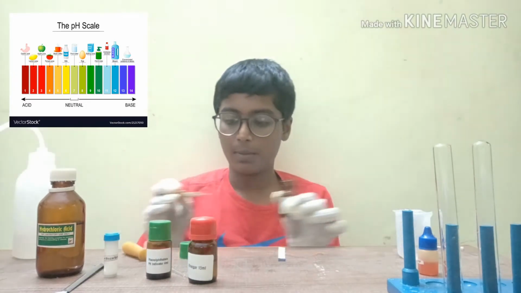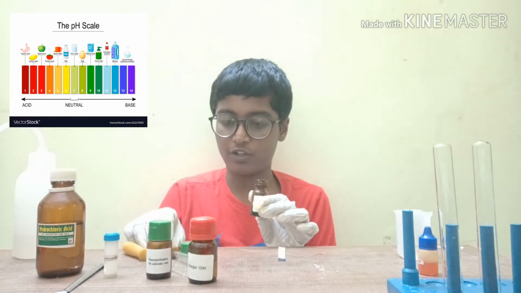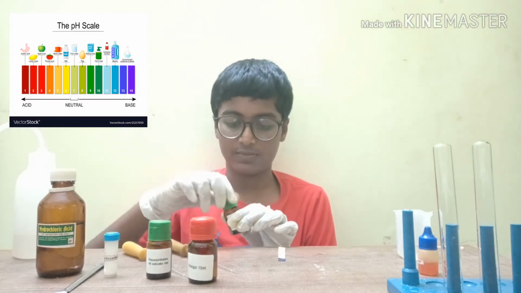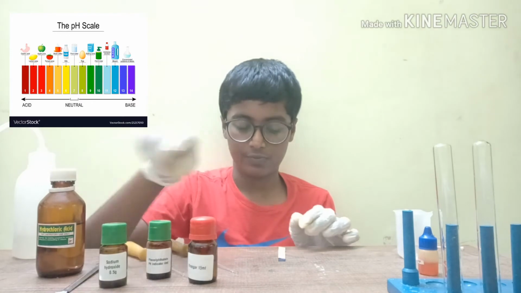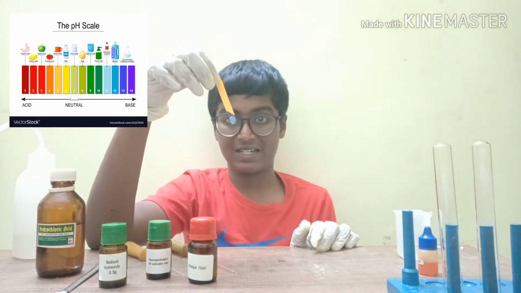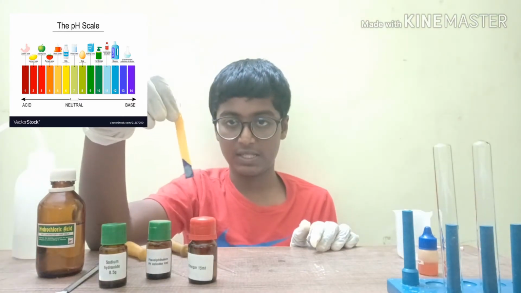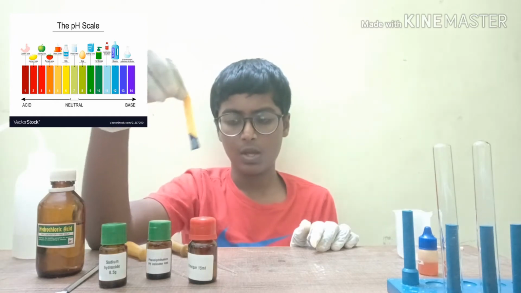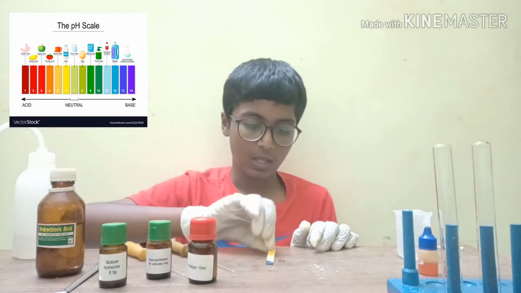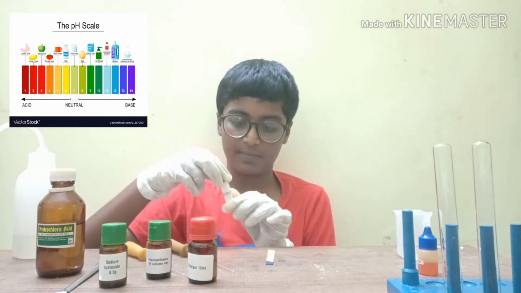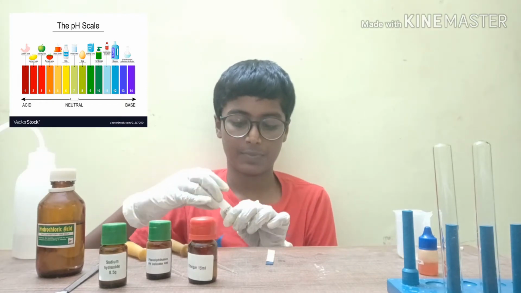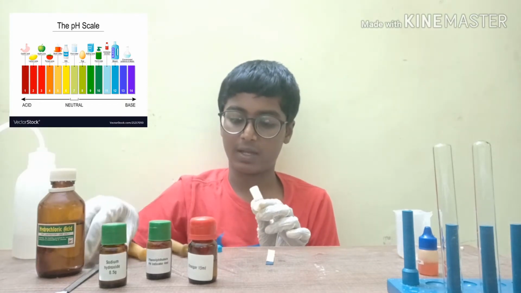You can see by adding a single, tiny drop of this, the pH paper has turned blue, which indicates that it is a base. On the same pH paper, I'm going to add some sodium bicarbonate.